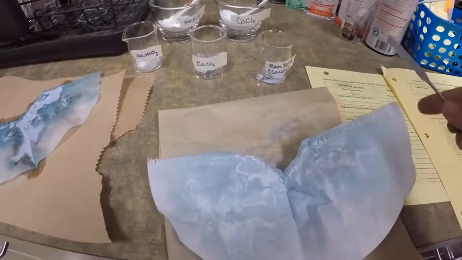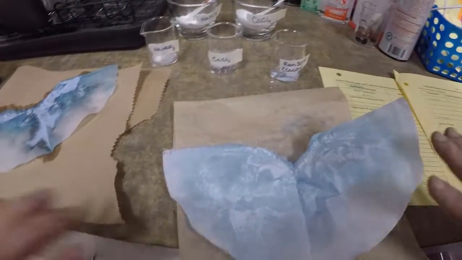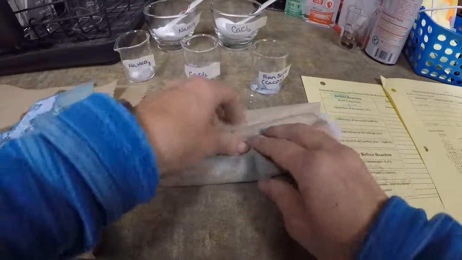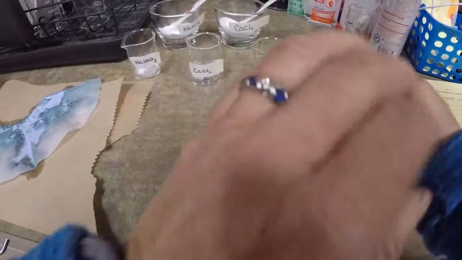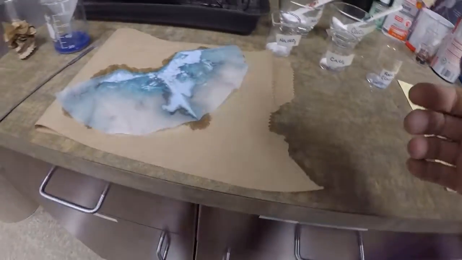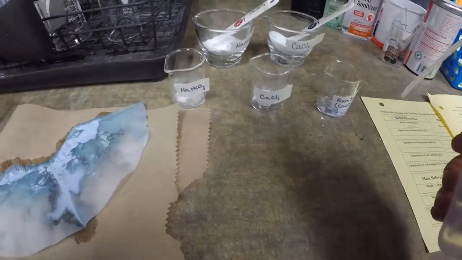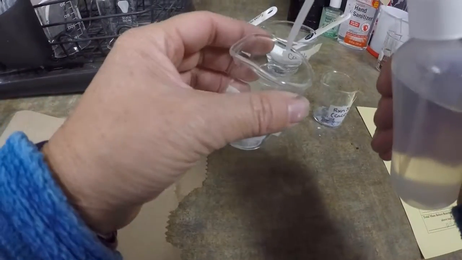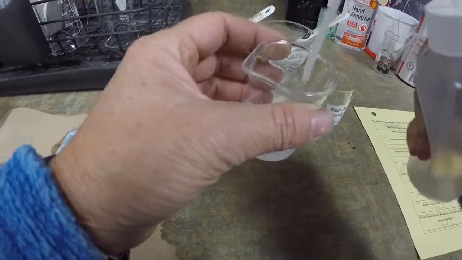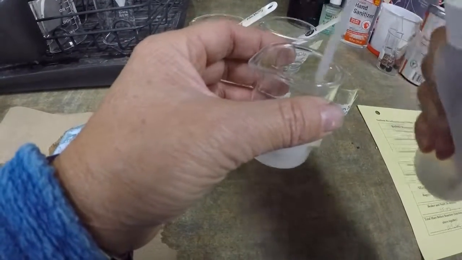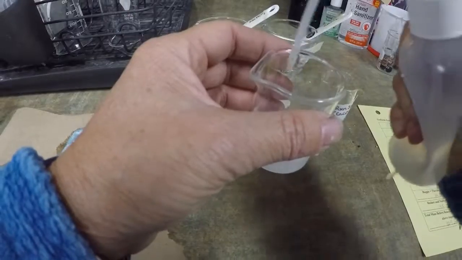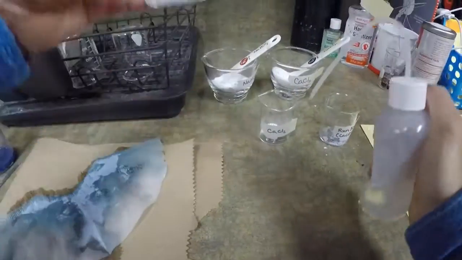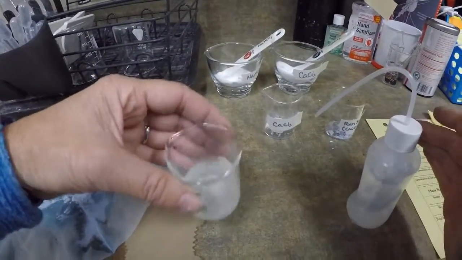So if I made a chemical reaction, my product should have different properties than my reactants. And let me get some water. So we're going to test for solubility. So the solubility of my sodium bicarbonate, and I'm putting about the same, so that's about 10 milliliters.